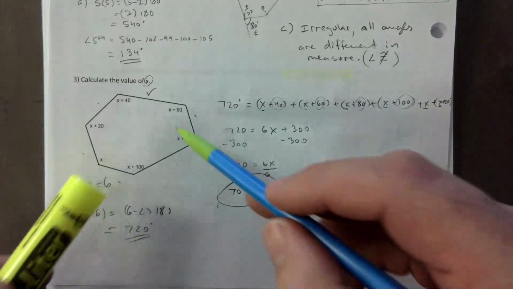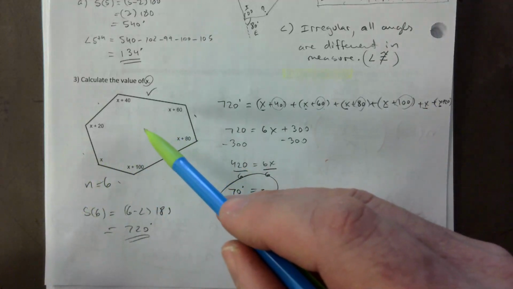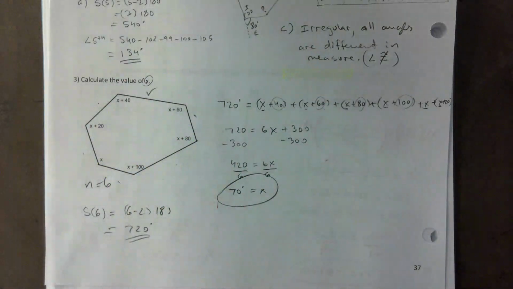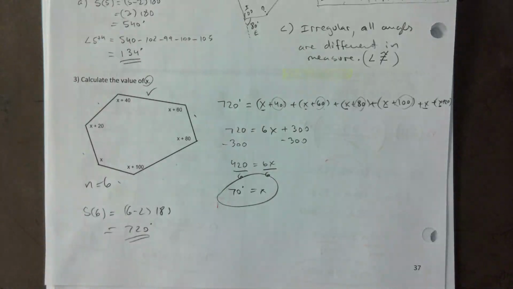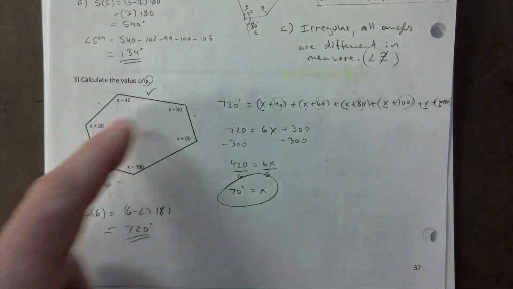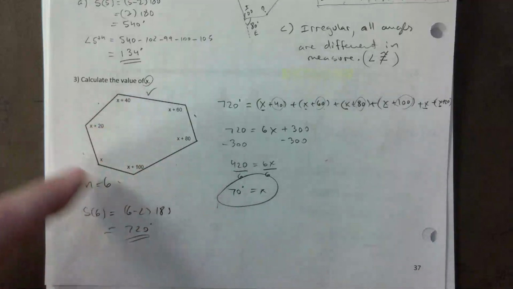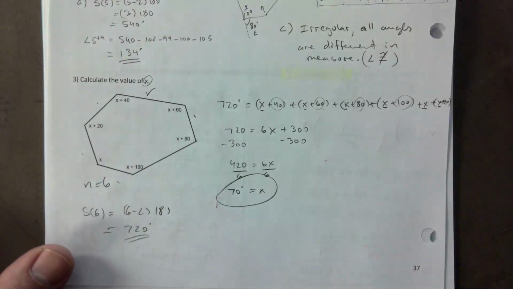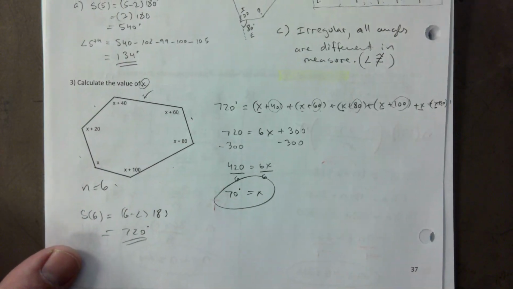So every time there's a variable, guys, think about how these angles are connected. Are they corresponding? Then they should be the same. In this case, they're inside a pentagon, so I know that they should add up to 720, and so forth. Keep going.